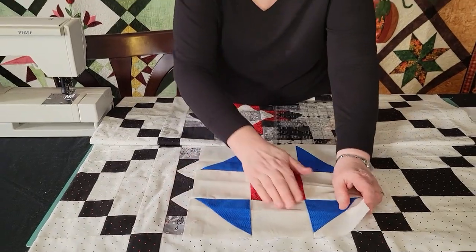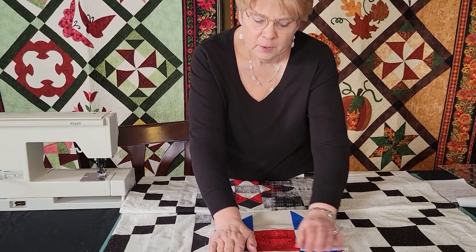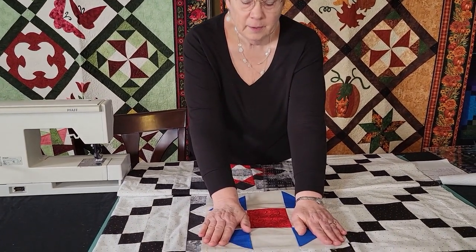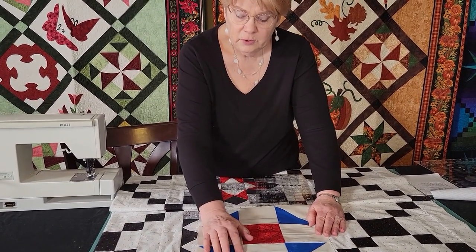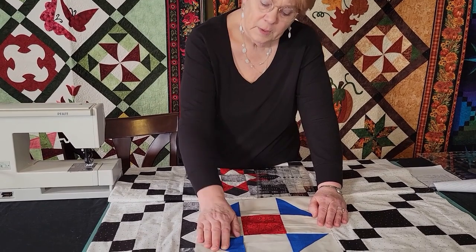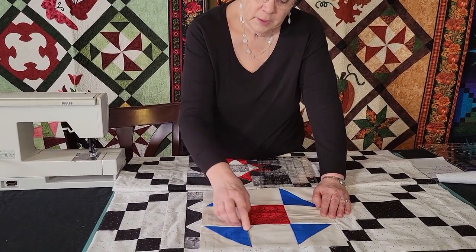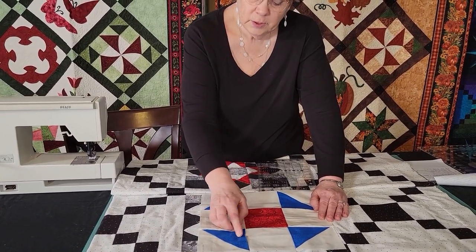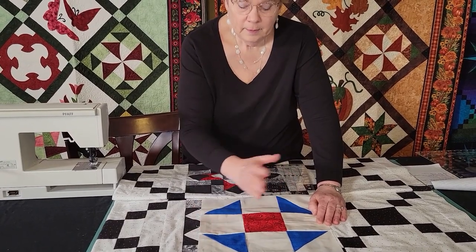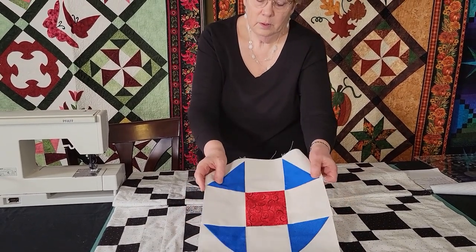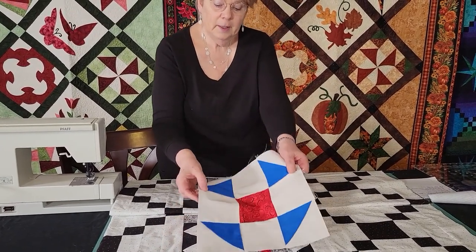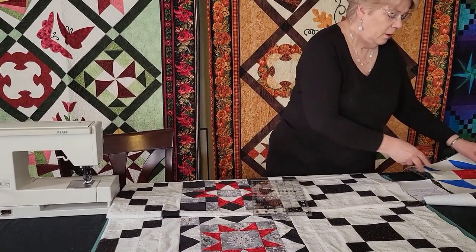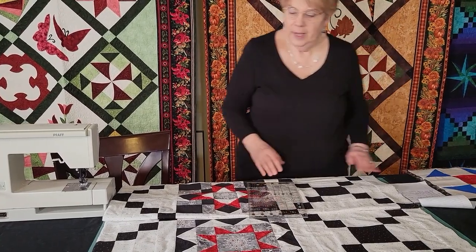You always want to press your quilt from the front because that's what everybody's going to look at. That's what you're going to look at. And these little tucky things, they shrink your block. And they also can catch when it's quilted. They can pop open. So you want to make sure you press from the top. Look at your block and make sure it's straight or it's pressed flat.